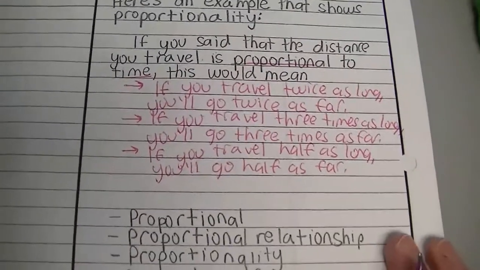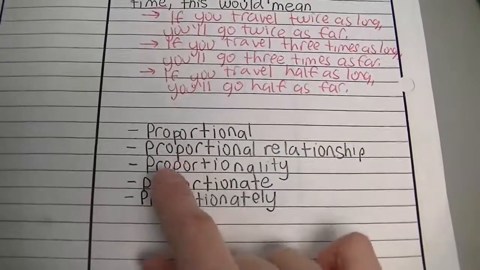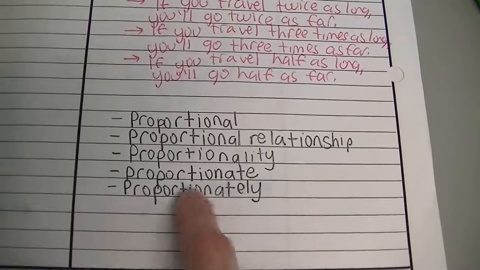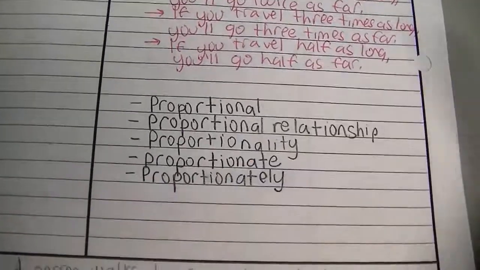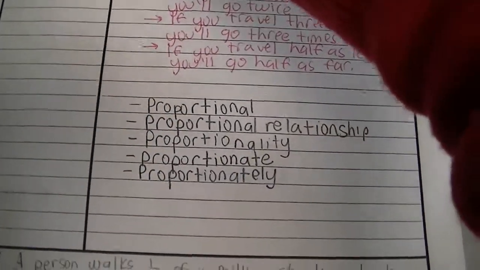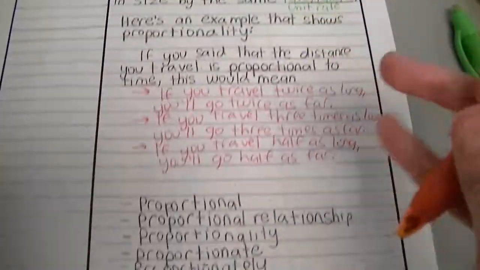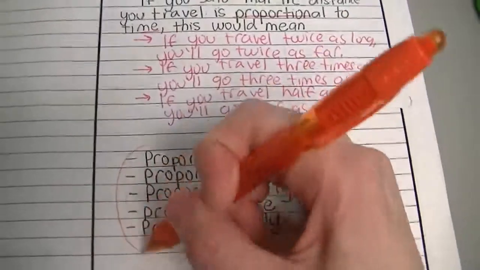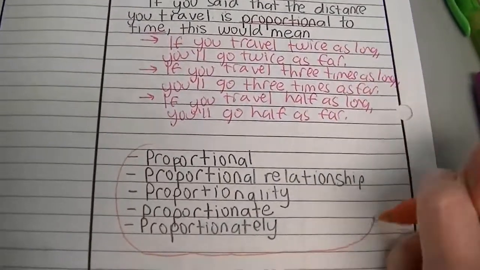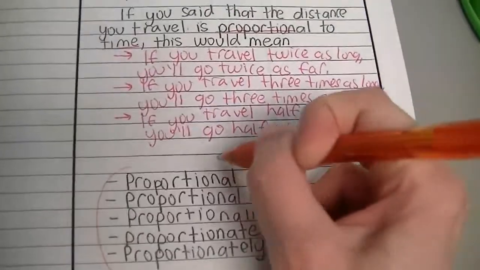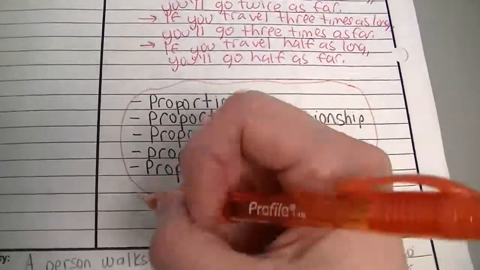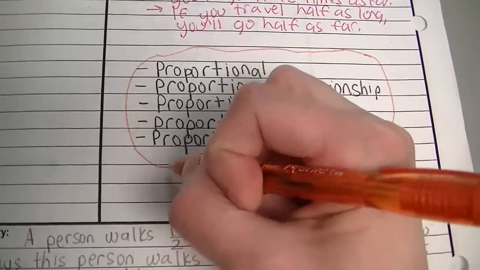Okay, so all these words right here, proportional, proportional relationship, proportionality, proportionate, proportionately, those all mean the same thing. They all mean proportional. So we're just going to circle them. And again, I wanted you to be familiar with all the words that mean the same thing, because I don't know how you're going to see it on any assessments in the future.